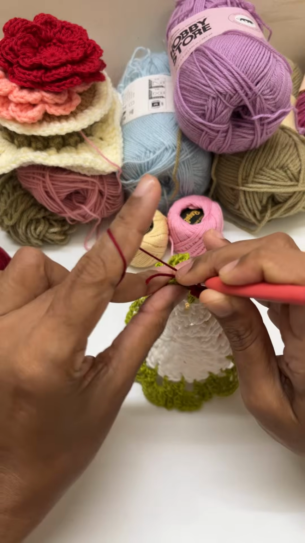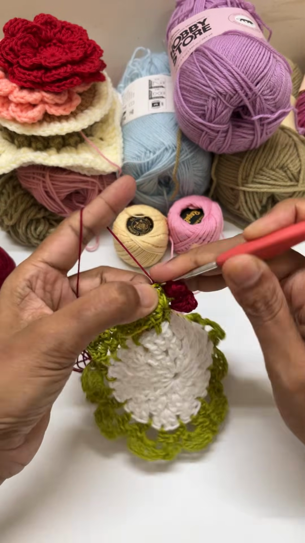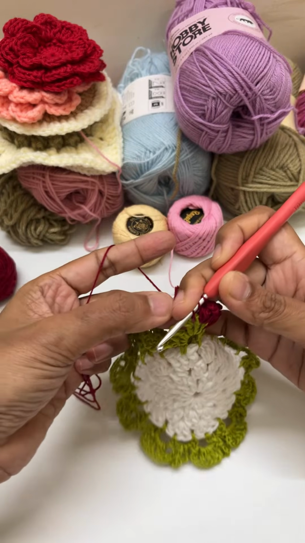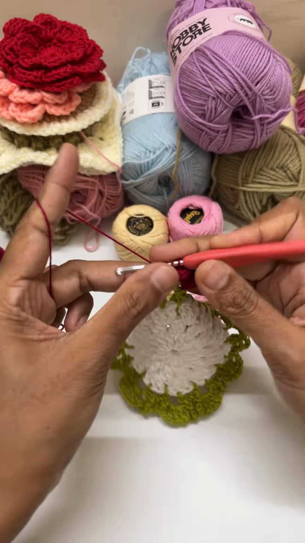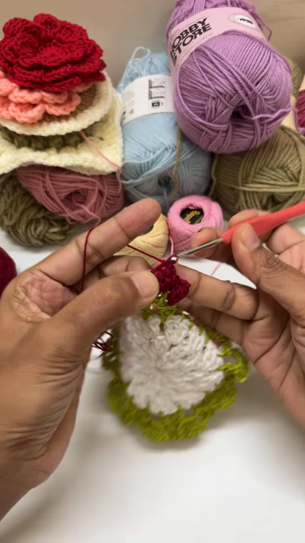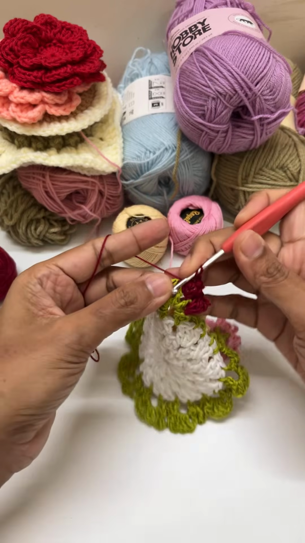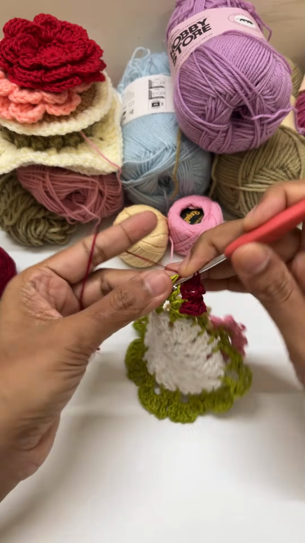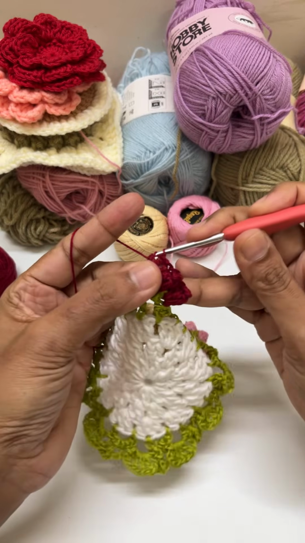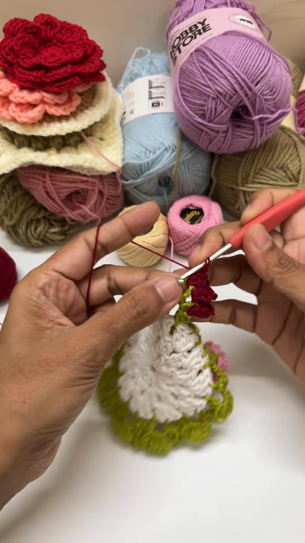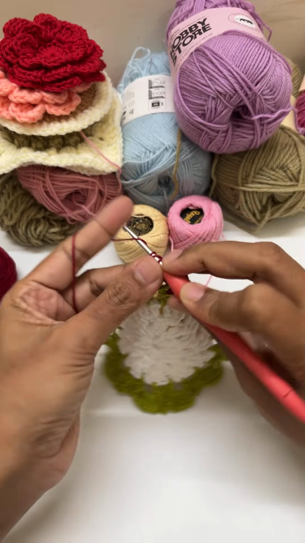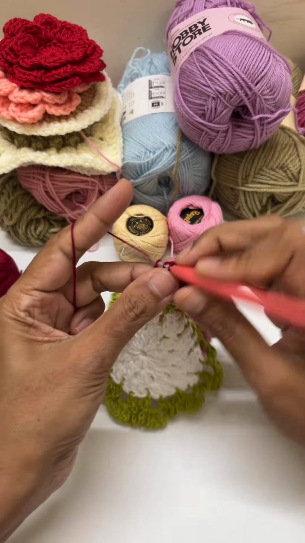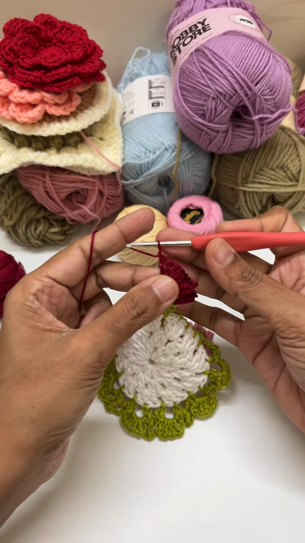and make your flower, the popcorn stitch. One, two, three, 4 and 5.